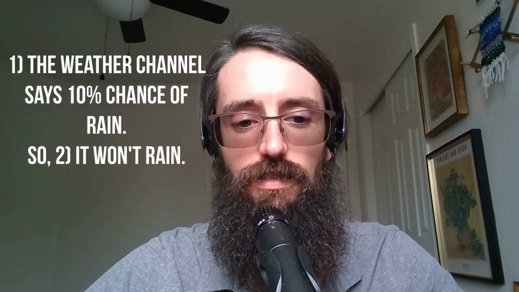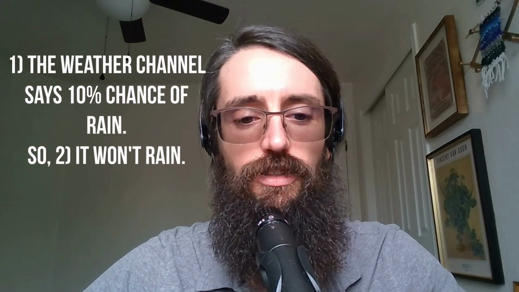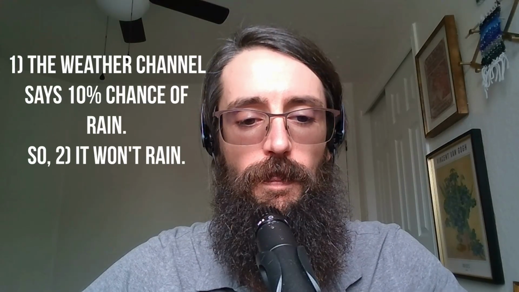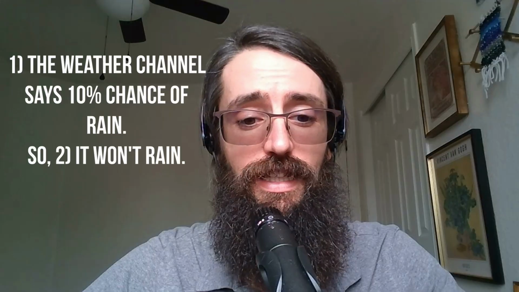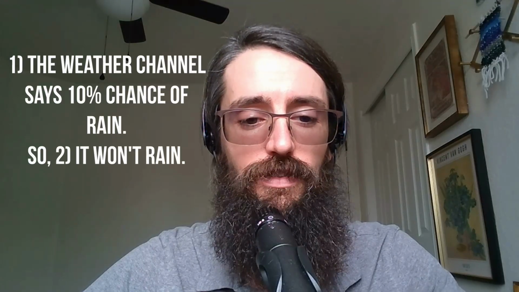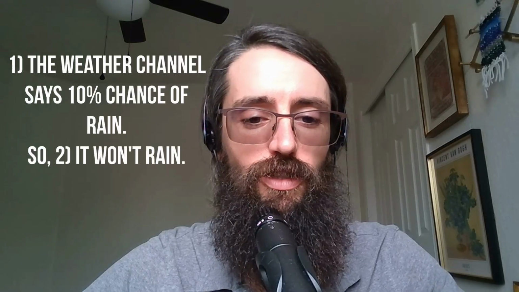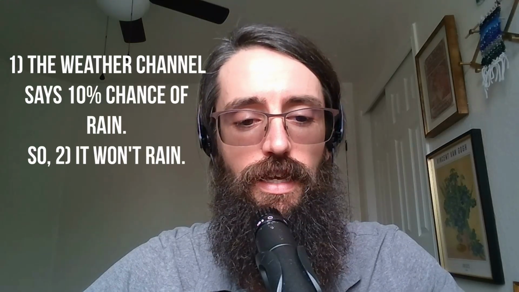Here's an example of an inductive argument. The Weather Channel says there's a 10% chance of rain today in San Marcos, so it won't rain in San Marcos today. Obviously, that conclusion isn't guaranteed by the premise, but it's made highly likely by the premise. In particular, you could say it's about 90% likely for the conclusion to be true, given the truth of the premise.